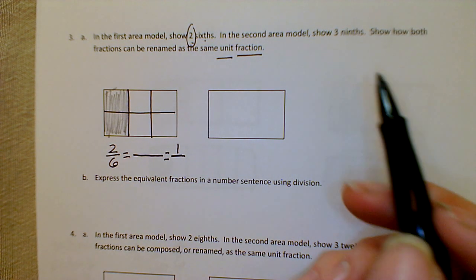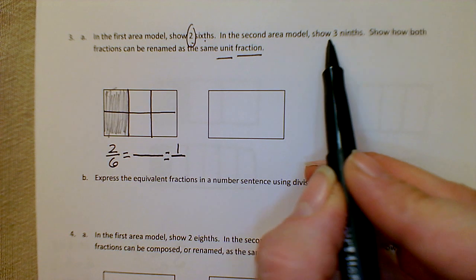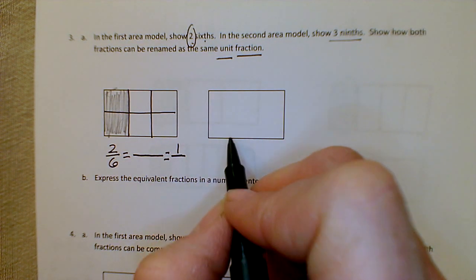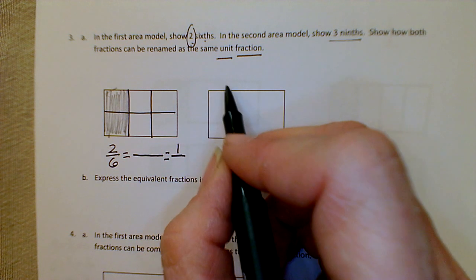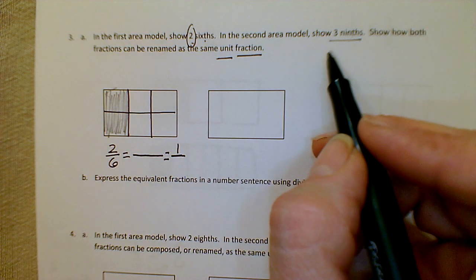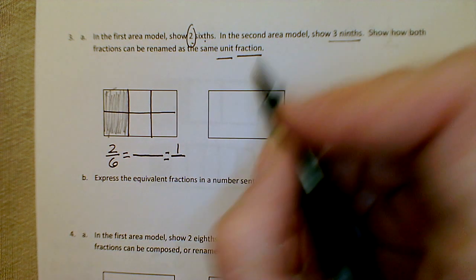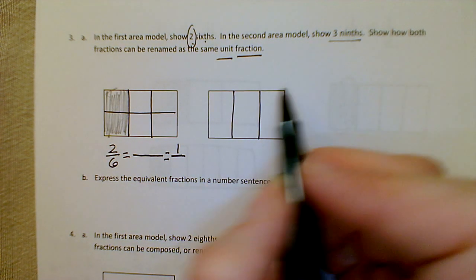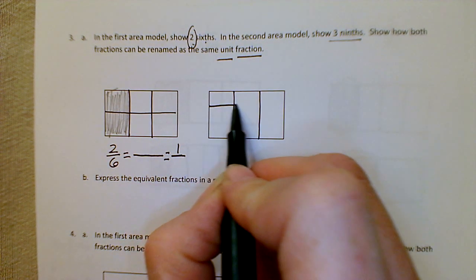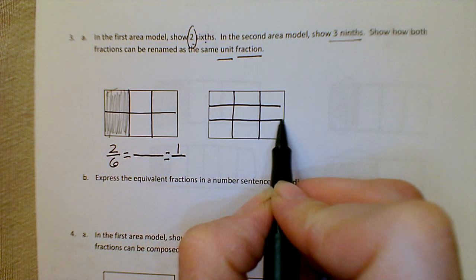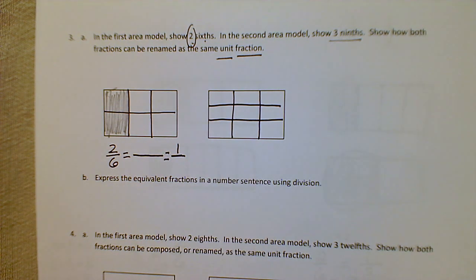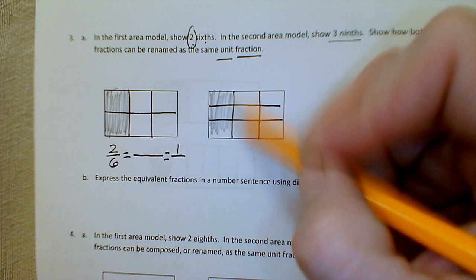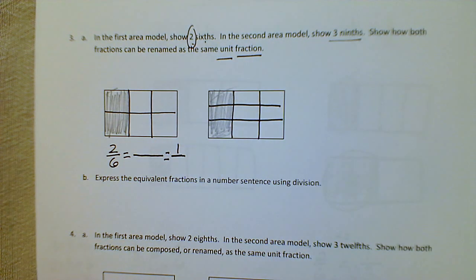So now let's go ahead and take this one, and let's do the first step, which is to show 3/9. So again, because I know that I want to have this modeled so that I can have 3 of those in a column, I'm going to go ahead and draw it like this. And then I'm going to split each one of these into 3 pieces so that I could have 3 in that column. And I'm going to shade that column in. And now I have modeled 3/9.